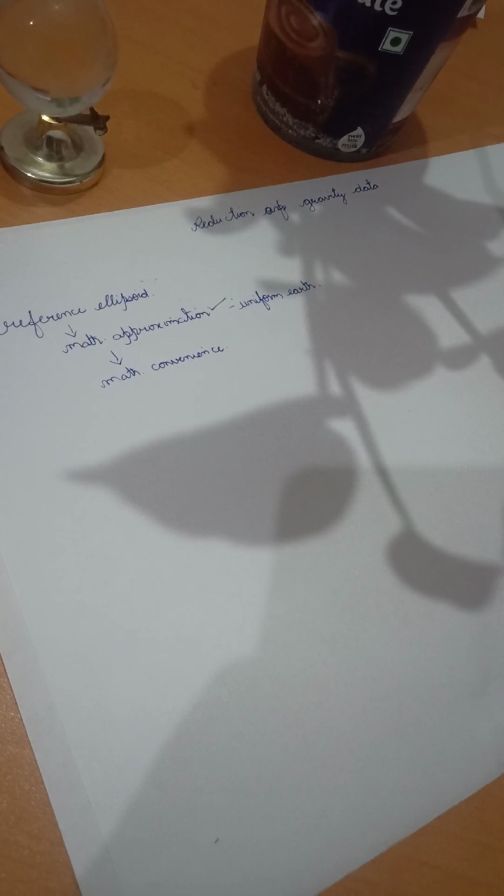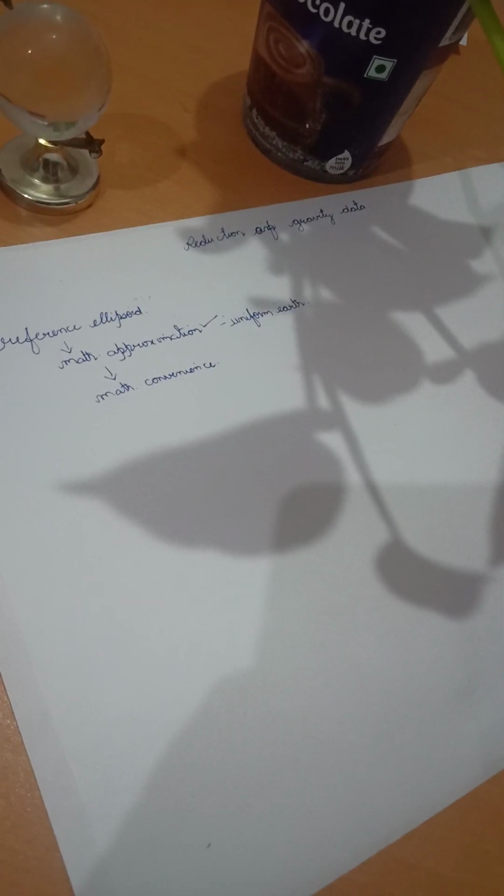Now we're going to start with the topics of 3.2 of your syllabus, which are reduction of gravity data, followed by separation of residuals, and then interpretation of gravity data. We'll start with the reduction of gravity data.